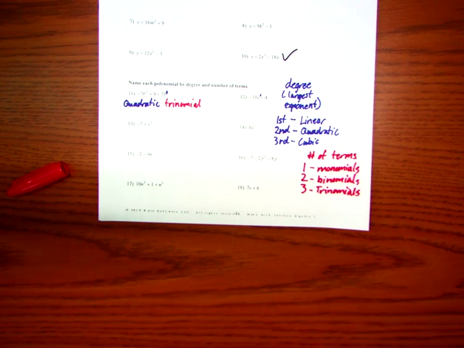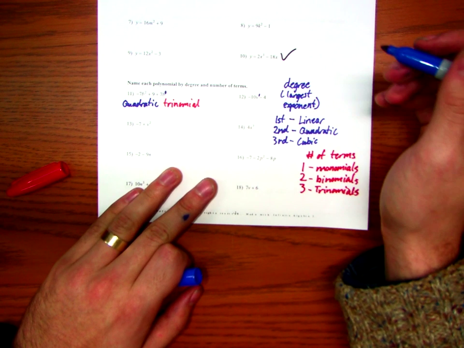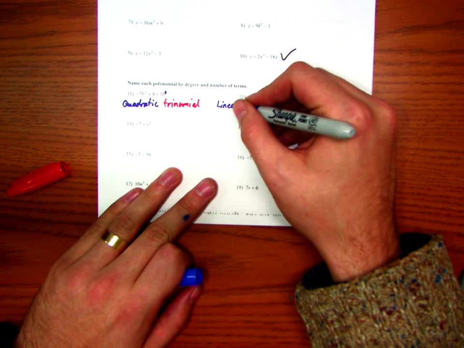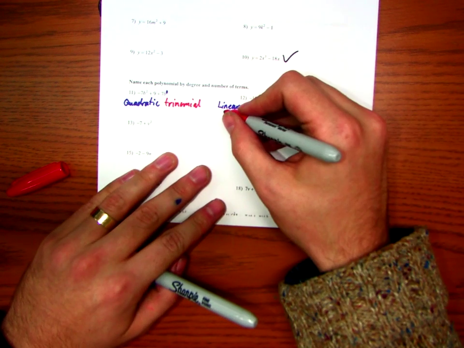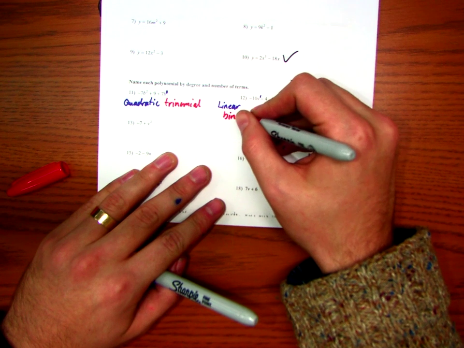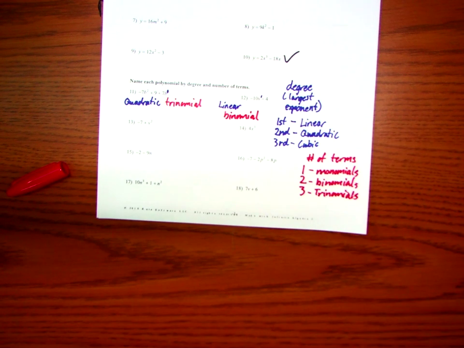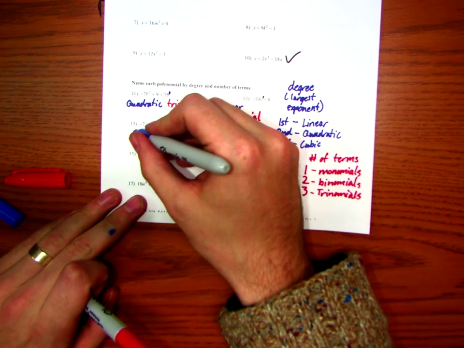Problem 12. The largest exponent is that invisible 1 that I marked earlier. So it's a linear, because it's first degree. And how many terms does it have? It has 2, which means it's a linear binomial. Problem 13, the largest exponent is 2 again, so quadratic.